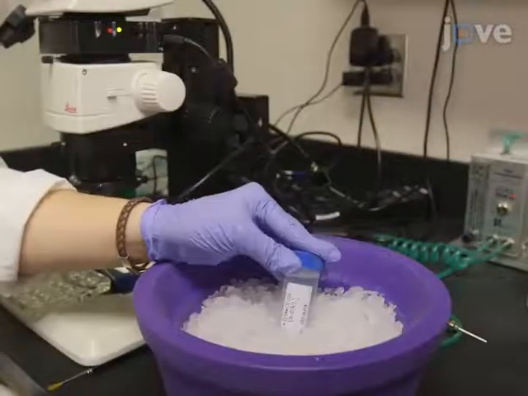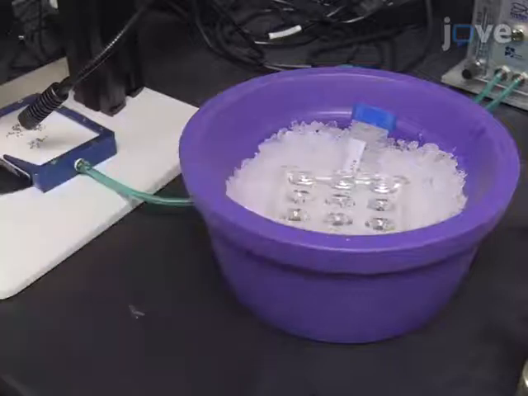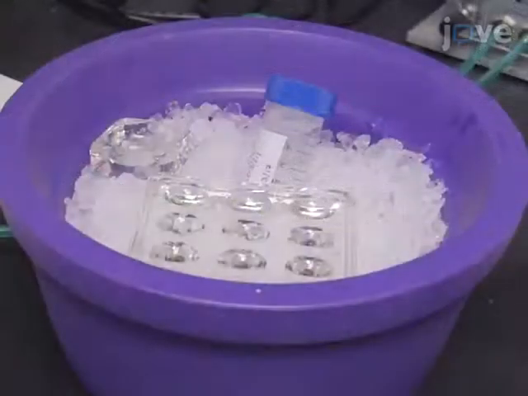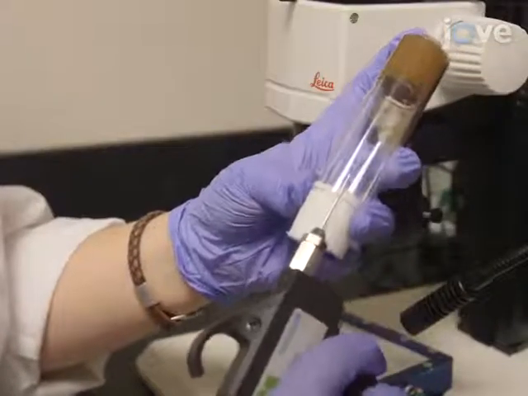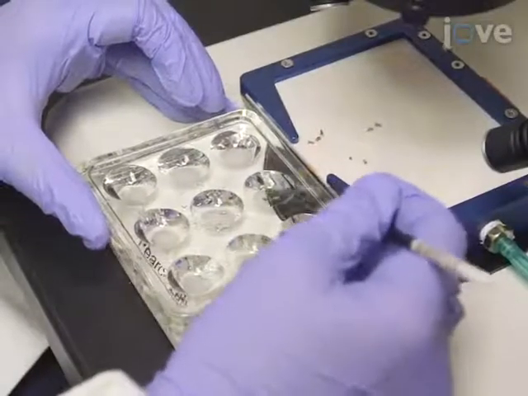To prepare for the brain dissection, collect the solutions needed and chill them on ice, along with a glass multi-well dish, pipette tips, and 1 pair of forceps. Next, anesthetize the adult flies using carbon dioxide and transfer them into a well of the glass dish.